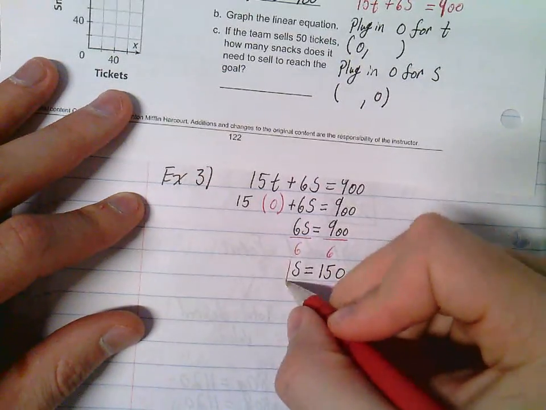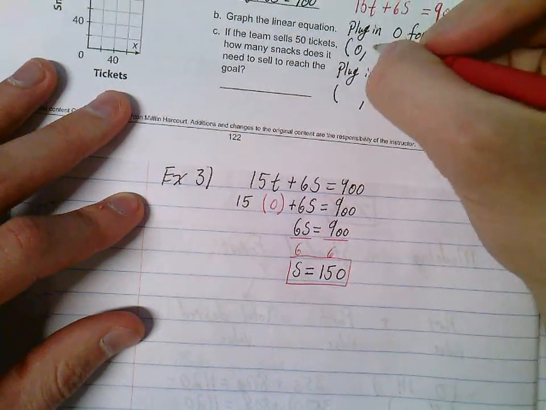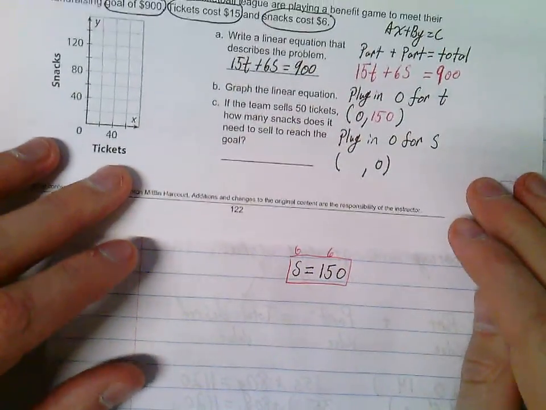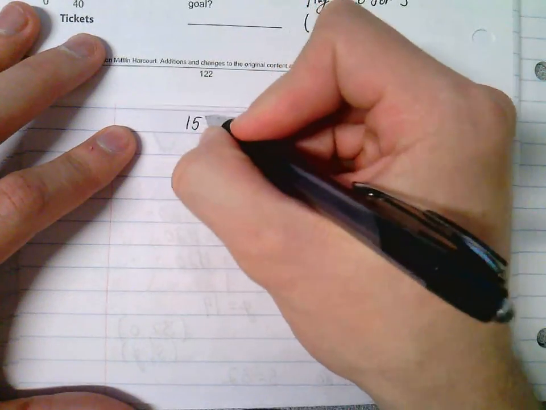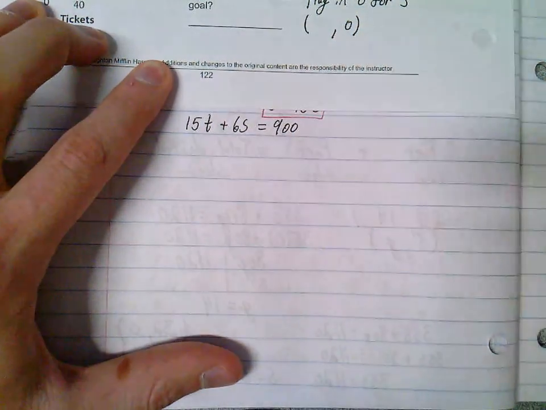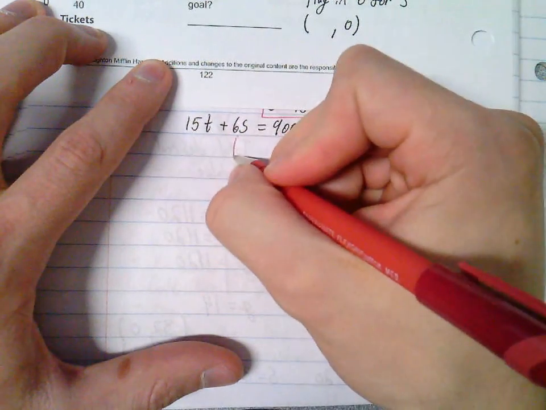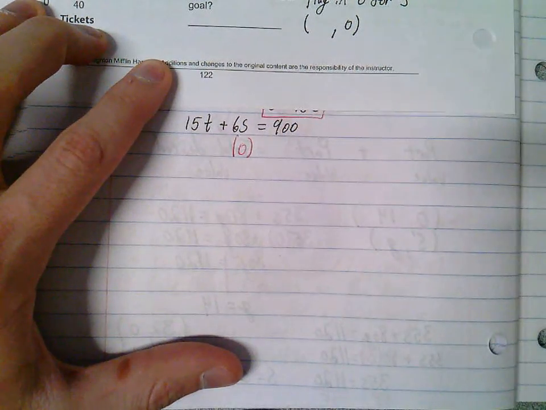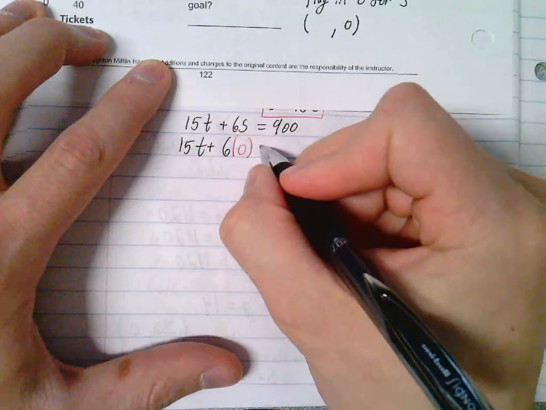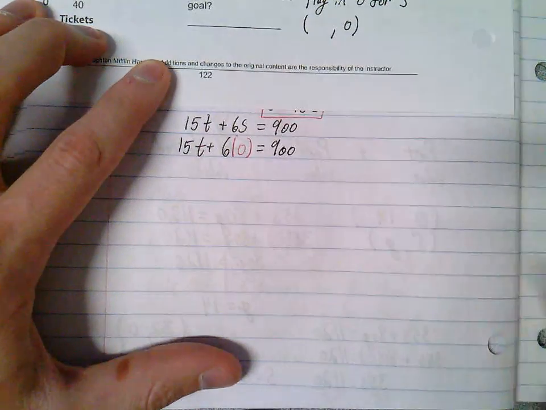So I can see that S is 150. Then I plug in 0 for S. Let's see if anybody got 0 for S here. You can check your work with mine. So again, we're at 15T plus 6S equals 900. Now I'm plugging in 0 for S. So 15T plus 6 times 0 is 900.